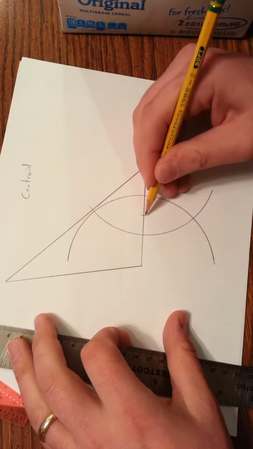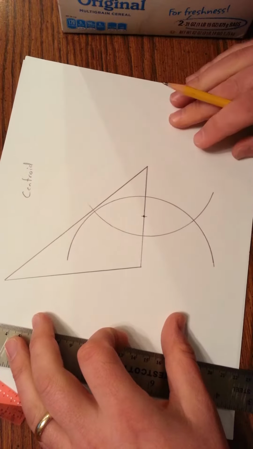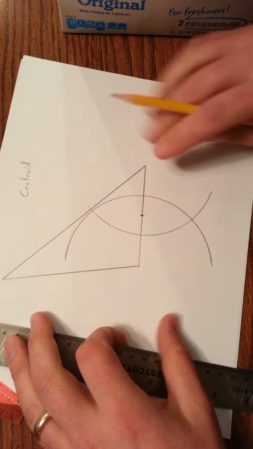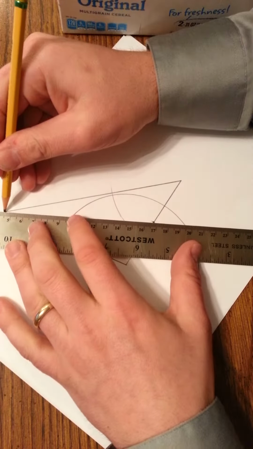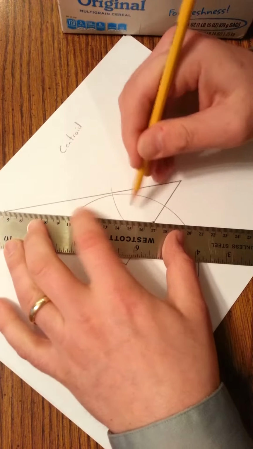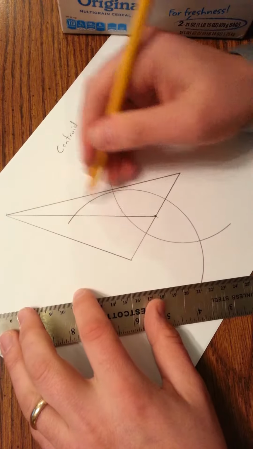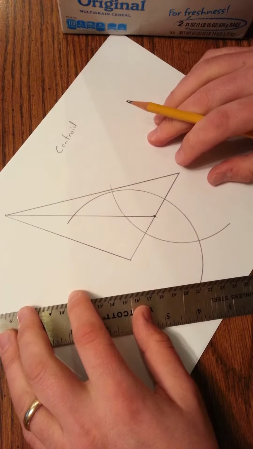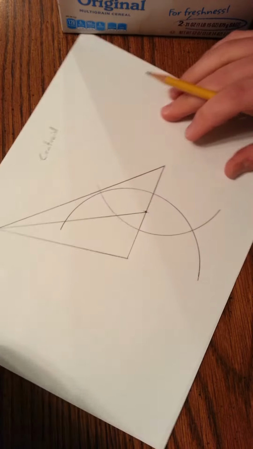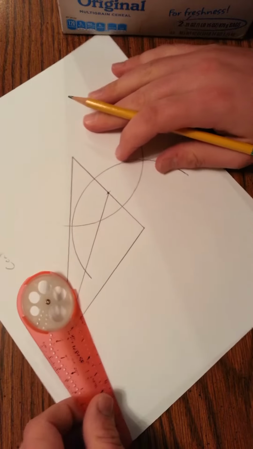So that is now the midpoint of this side right here, and now I connect this vertex to that midpoint, and there's my first median. Now I just need one other median, and then I'll be set. I'll have the centroid, because I just need to find where those two medians cross.